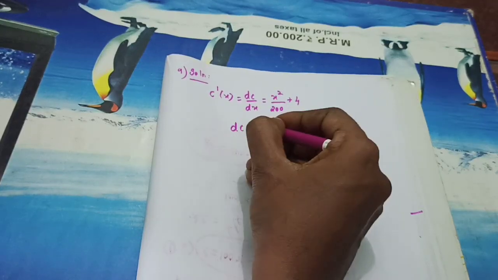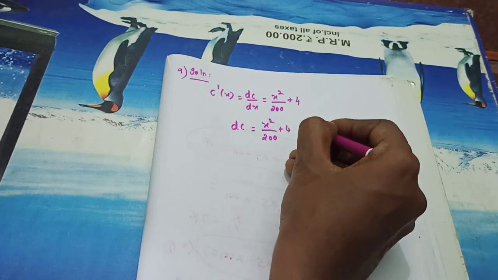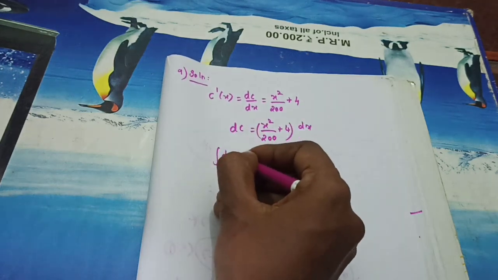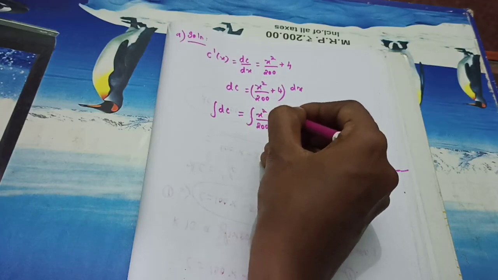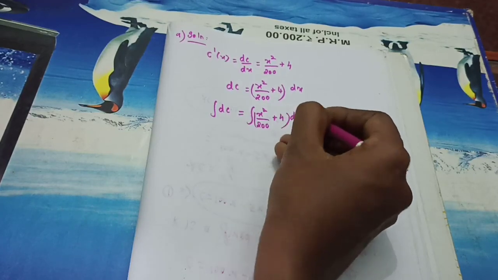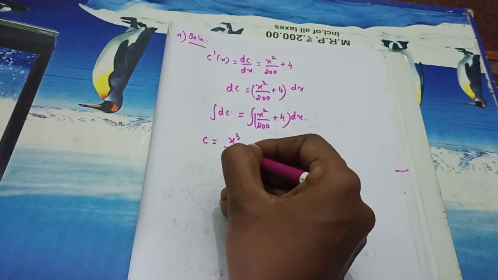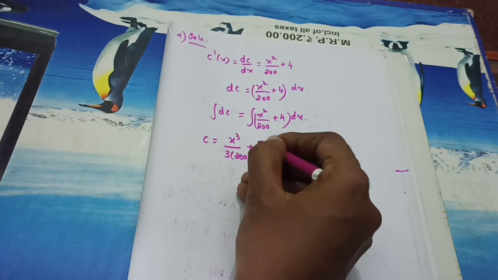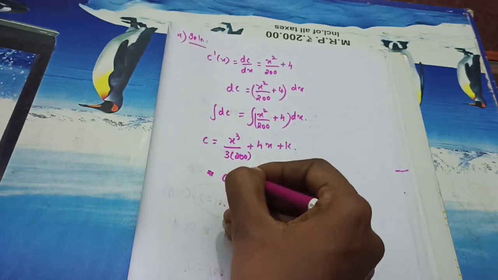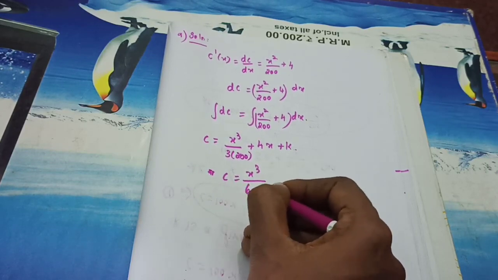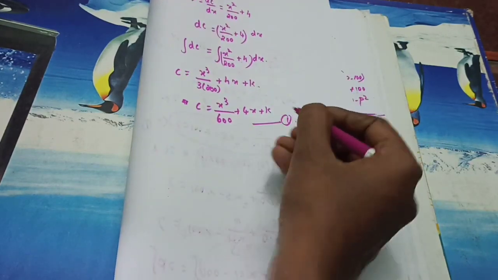Okay. So dc, if you bring that to this side, is x square by 200 plus 4 into dx. So integrate on both sides. Integration of dc equals the integral of x square by 200 plus 4 into dx. So c is equal to x cube by 3 into 200 plus 4x plus a constant. So c is equal to x cube by 600 plus 4x plus k. This is equation number 1.